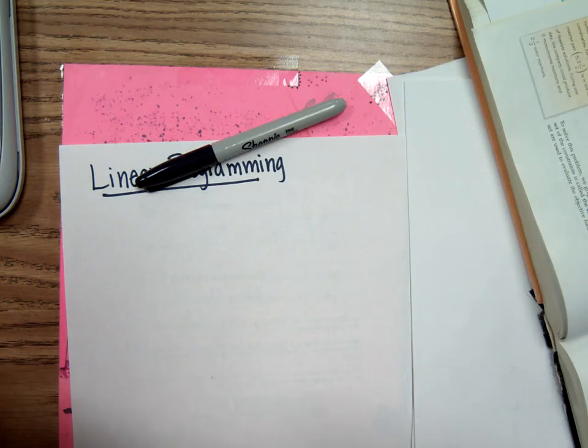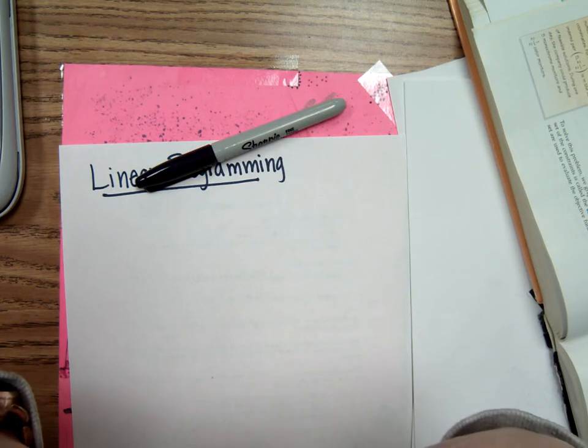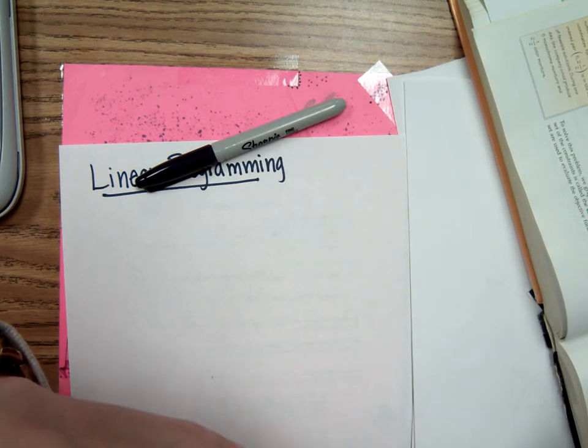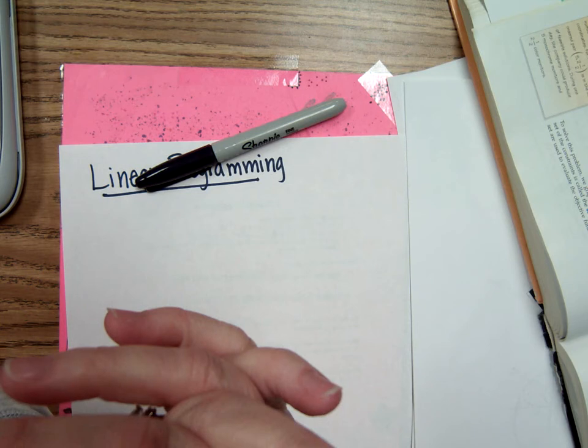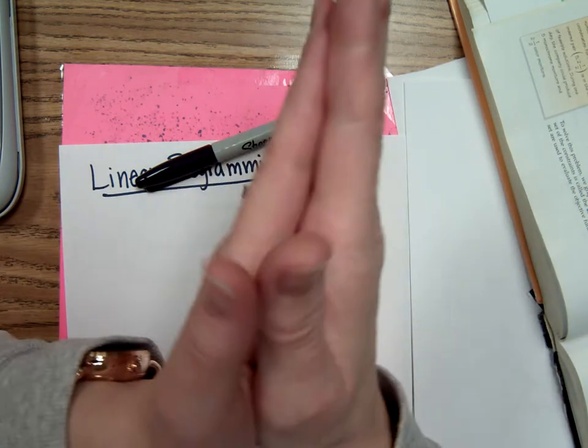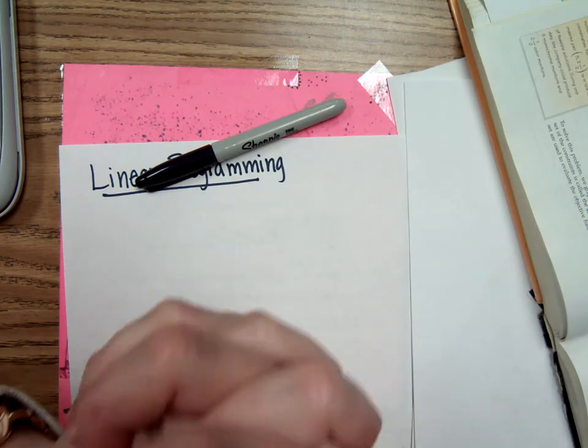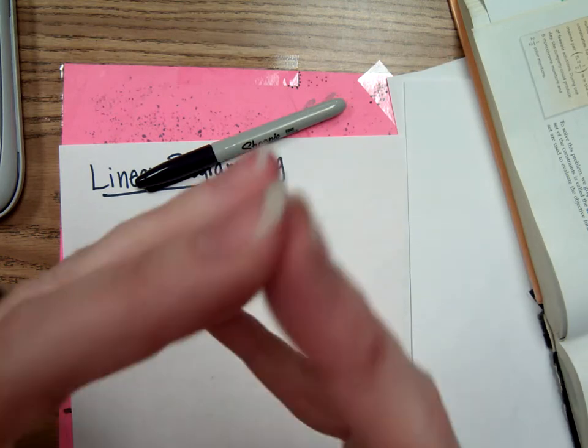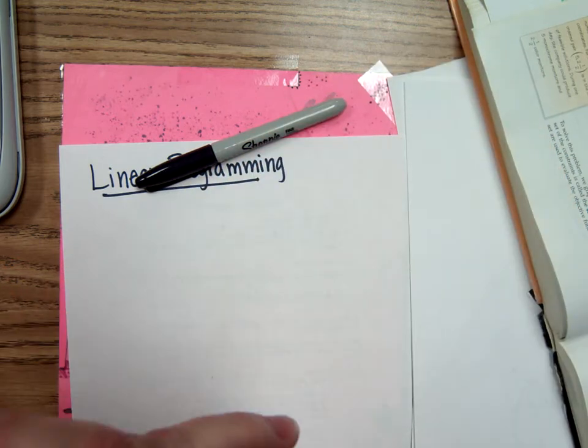If you're trying to maximize profit, the point where you get the highest value, that's where you maximize your profit. If you're trying to minimize cost, the point where you would get the smallest value would be where you would minimize cost. So basically we're just going to be graphing enough lines that we make a shape, and we have to see where they intersect.